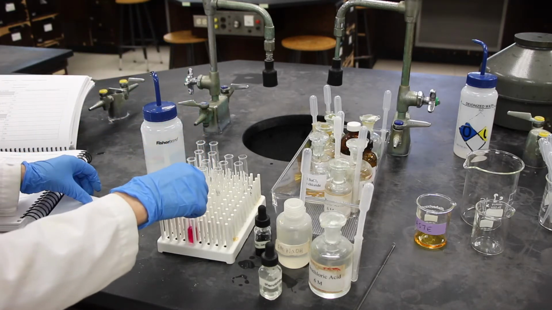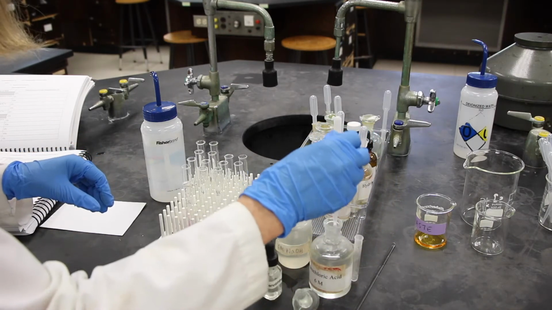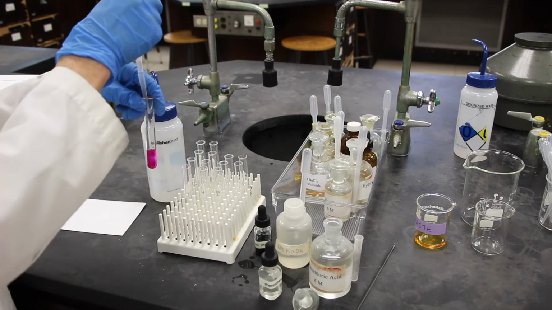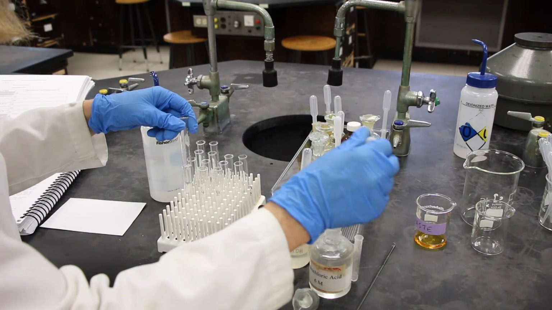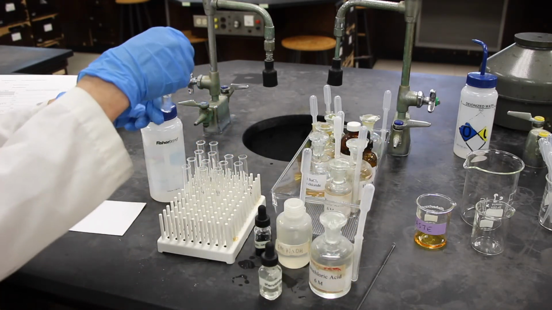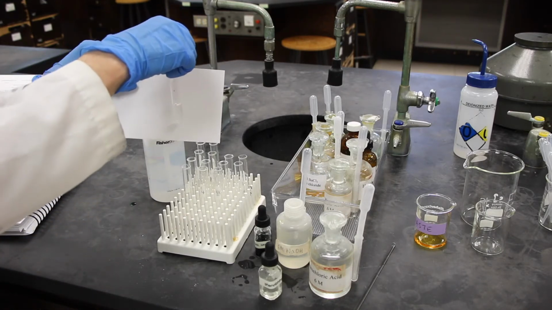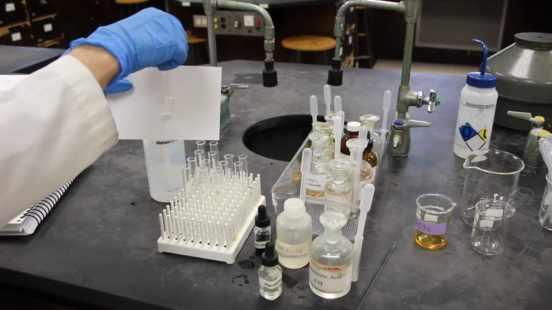Next, we're going to add some hydrochloric acid. And mix this. And you can tell what direction the equilibrium shifted now.